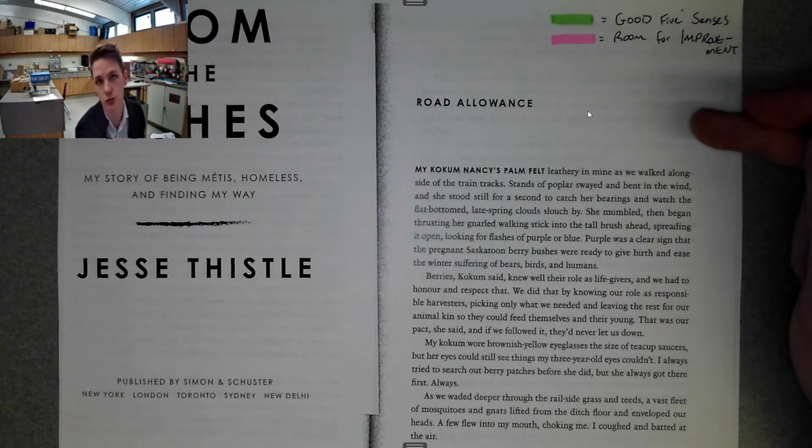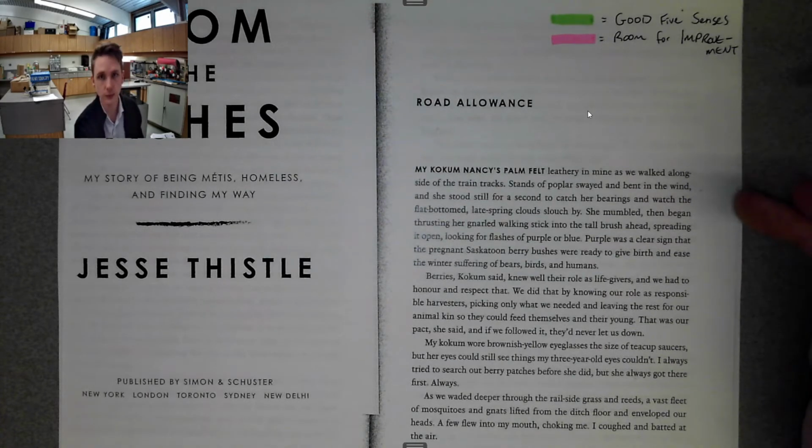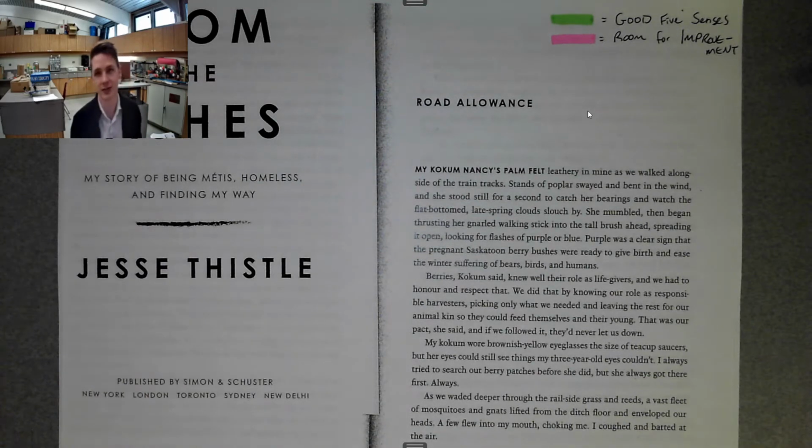Chapter 1 is called Road Allowance. "My Cookham Nancy's palm felt leathery in mine as we walked alongside of the train tracks." Instantly, we have a sense.